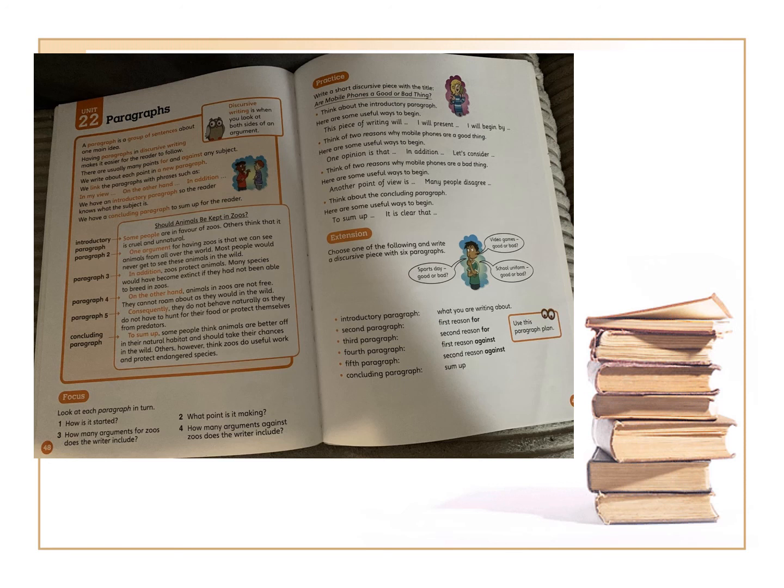We have an introductory paragraph so the reader knows what the subject is, and we have a concluding paragraph to sum up for the reader. In Focus, you are going to look at each of the paragraphs in the example box above and answer the questions in the book. For practice, you are going to write a short discursive piece with the title, "Are mobile phones a good or a bad thing?" Below this question are some examples of things that can help you in writing this piece.